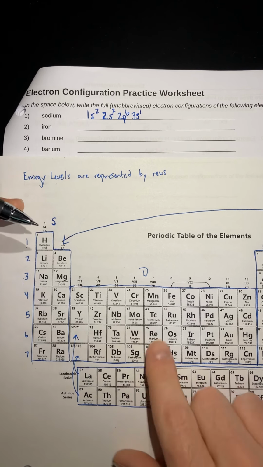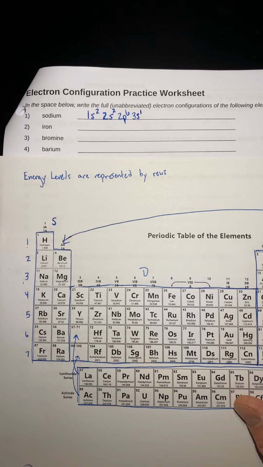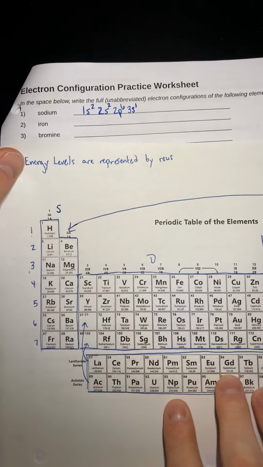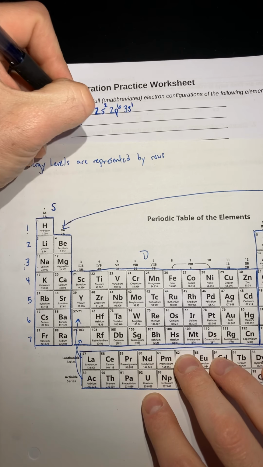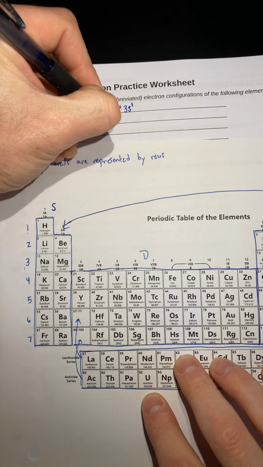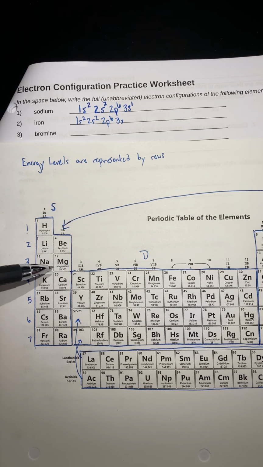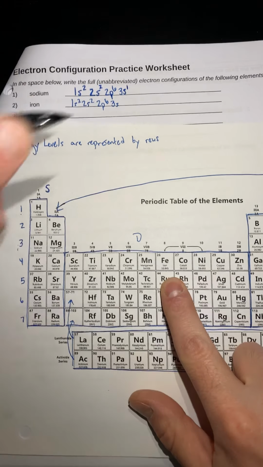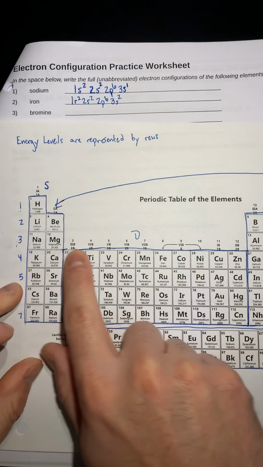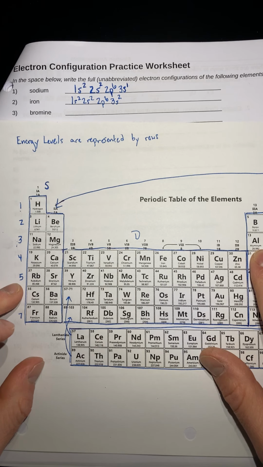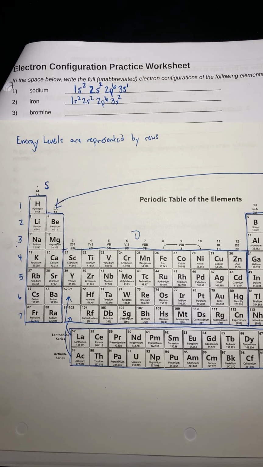So if we look at iron, it's further down than the sodium was. So we can go ahead and start with the same thing: 1s2, 2s2, 2p6. And then when we get to 3s, how many electrons are we going to have in iron's 3s? Because it's further down, there's 2. So it's going to be 3s2, and then keep going. I just copied what I had for sodium. Further down, it'll just repeat the elements before it over and over. Yes, you just repeat it until you get to that element, and then it'll be different from there.